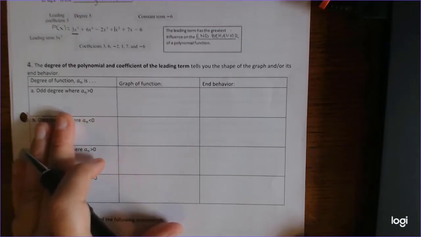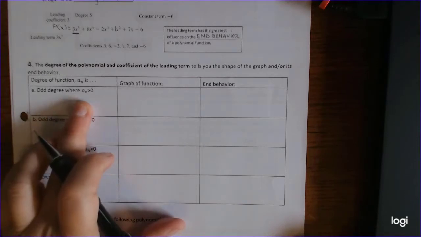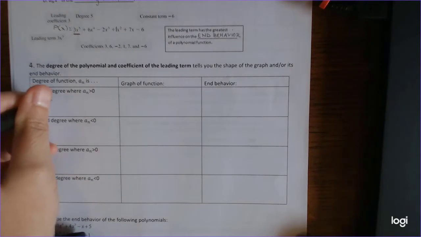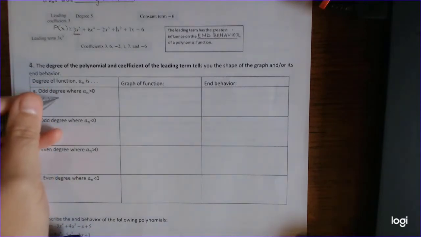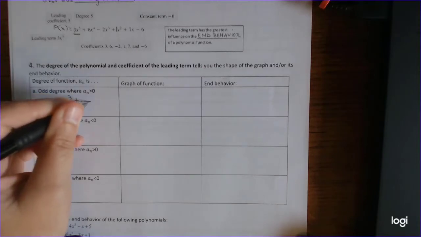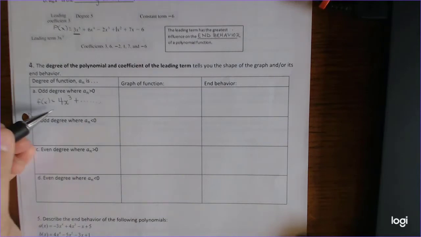So if a polynomial has an odd degree where the leading coefficient is positive, like if we had f of x equals a positive leading coefficient, an odd degree, and then we don't really care about anything after, okay, then that leading term is going to determine the end behavior.